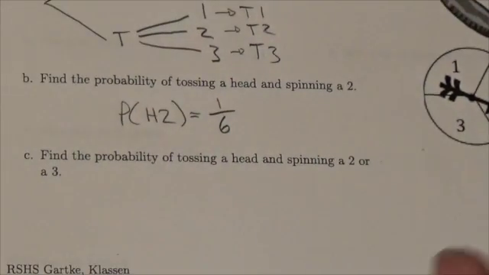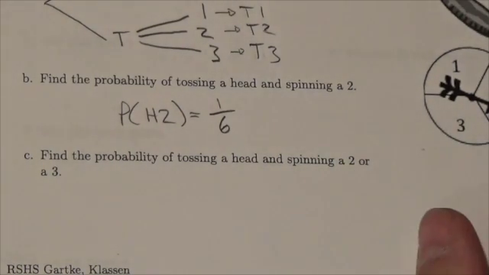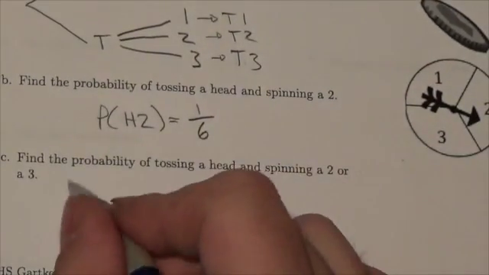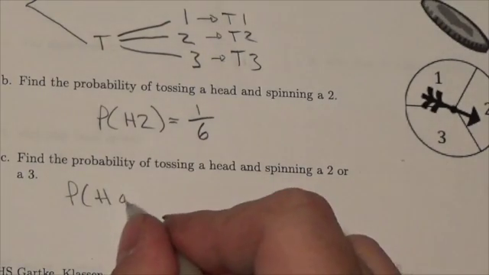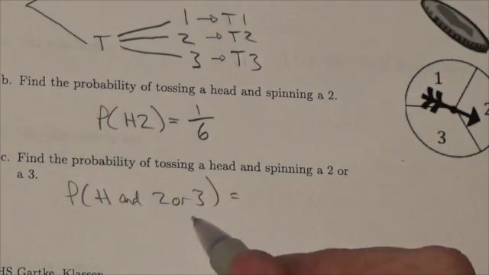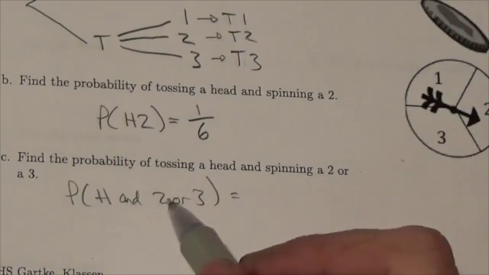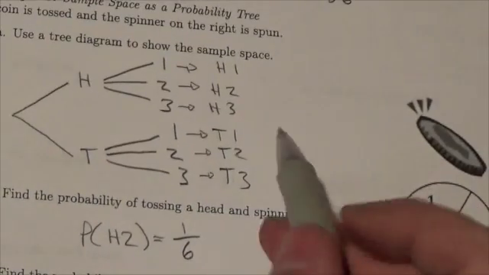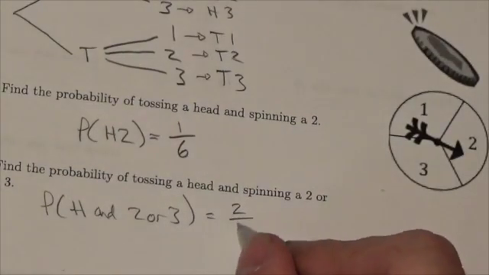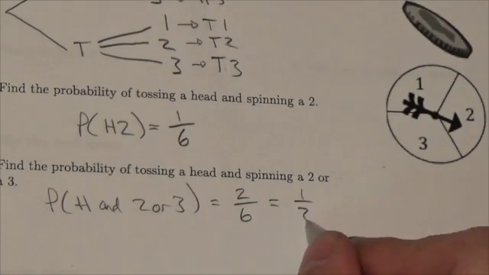Now, last one, find the probability of tossing a head and spinning a 2 or a 3. So that would be the probability of a head and 2 or 3. Now you can't get a 2 or 3 together. That simply can't happen. It's got to be one or the other. So this is either the head and the 2 or the head and the 3. And there's only 2 possible events where that can occur. That's right here and right here. So that would be 2 events out of a total of 6, giving us a probability of 1/3.